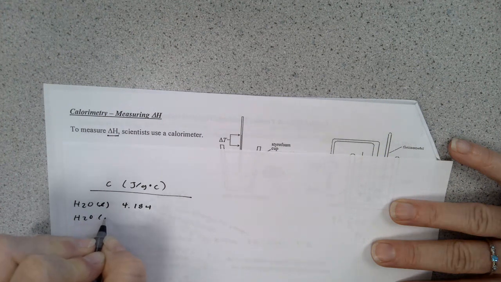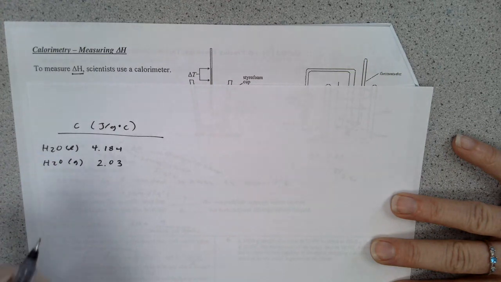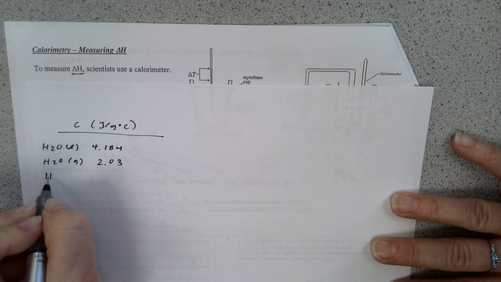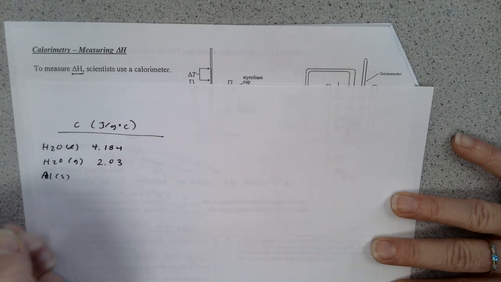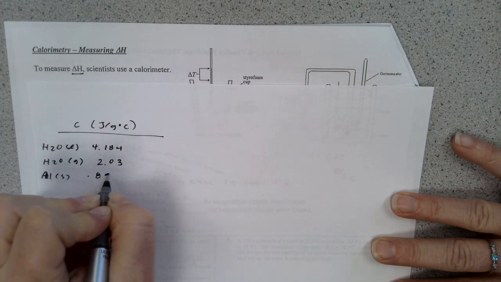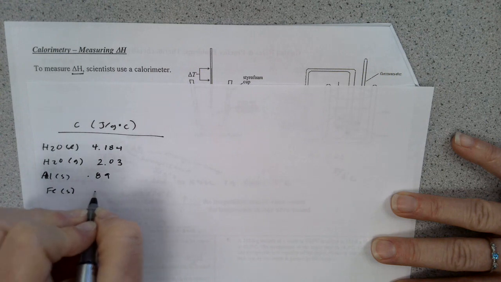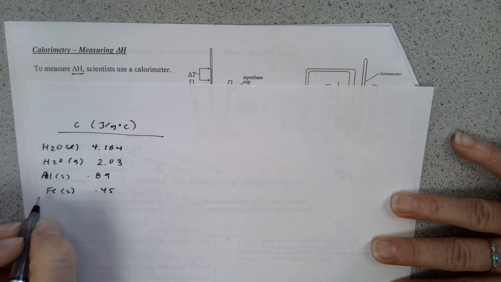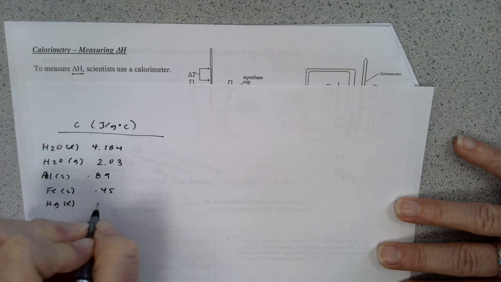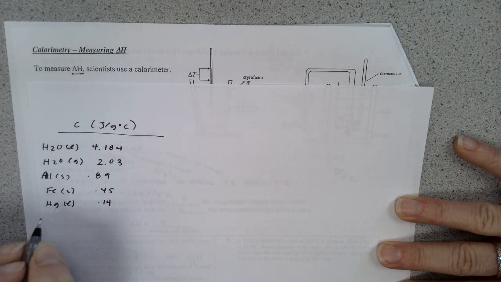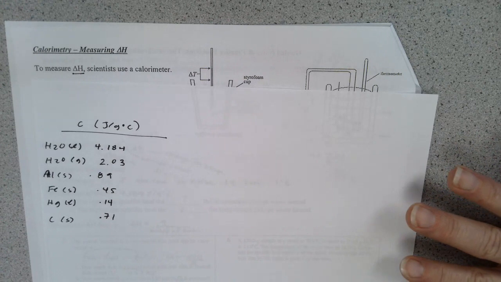For H2O gas it's 2.03. And again, these will vary a little bit. Sometimes you'll see different numbers. This is what I'm going to use right now. Just use whatever's given. For aluminum solid, it's 0.89. Then for iron solid, it's 0.45. Mercury, which we know is a liquid at regular temperatures, 0.14. And carbon solid is going to be 0.71. Okay, so those will help us with this problem.